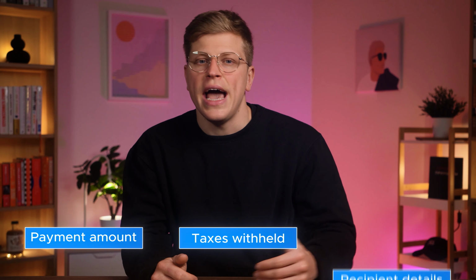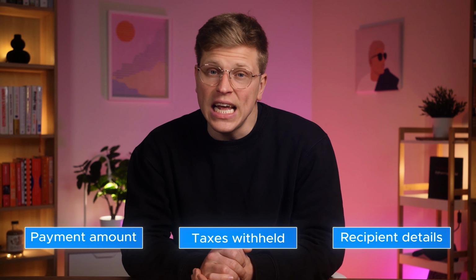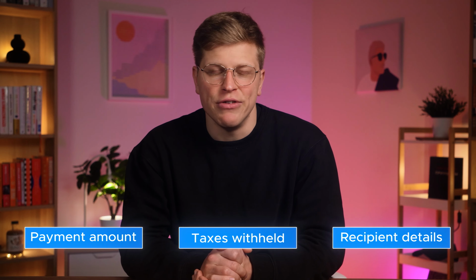Now, here is one of the most helpful features in Tax 1099. As soon as you enter the payment amounts, taxes withheld, and recipient details, the system automatically checks whether state filing is required for that recipient's state. If it's required, a pop-up appears asking if you would like to opt in for state filing. You can click Yes to opt in.